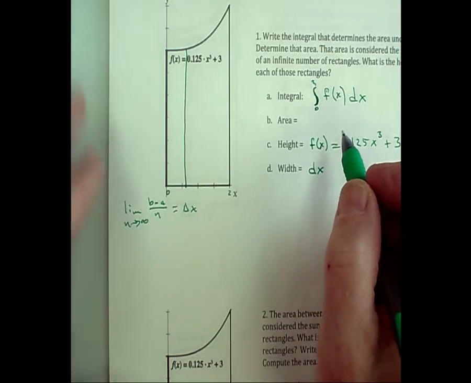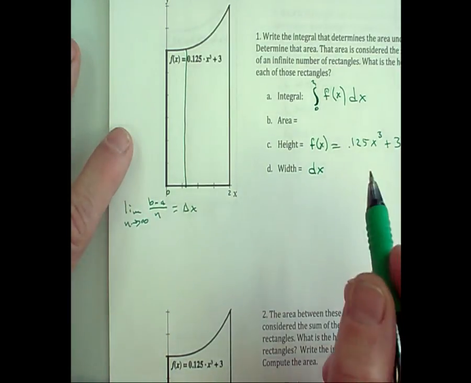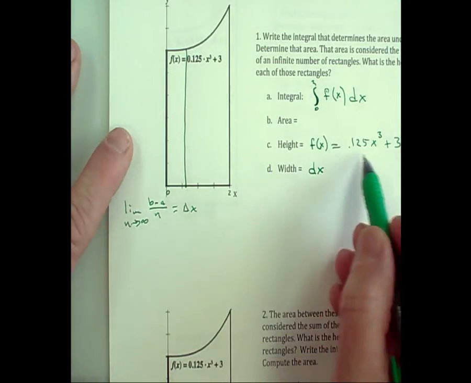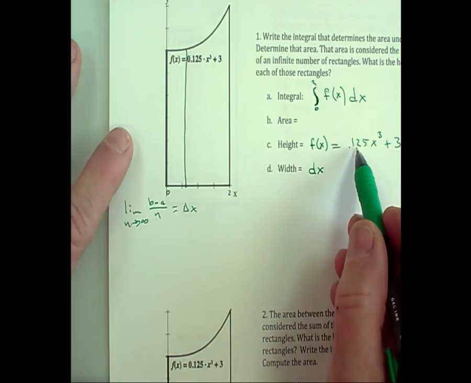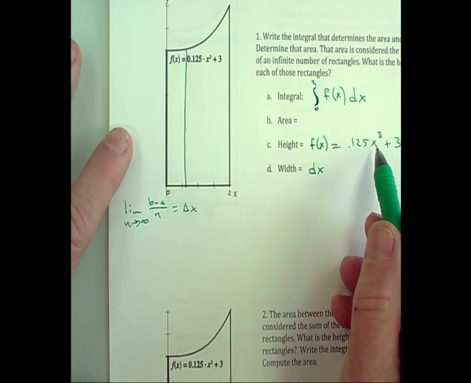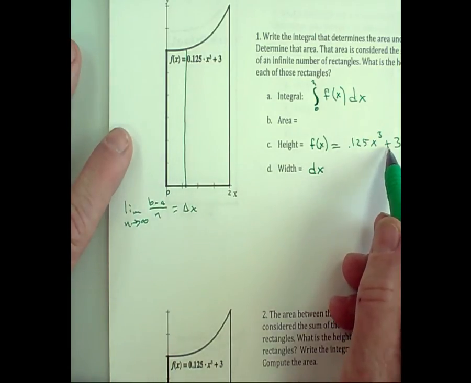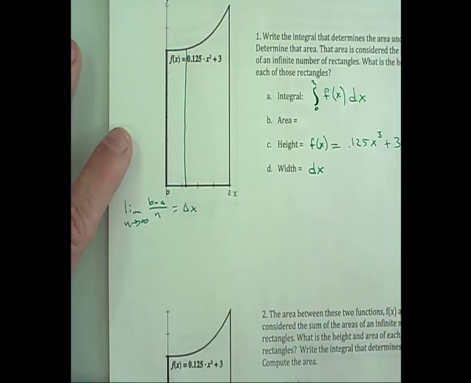So the area. To do this, Mr. Krebs, how do you remember f of x in here is 0.125, by the way, is 1/8. Okay. X to the third plus 3. How do we compute the area? We have to find the what? What is the antiderivative?